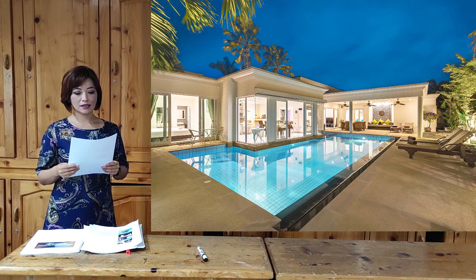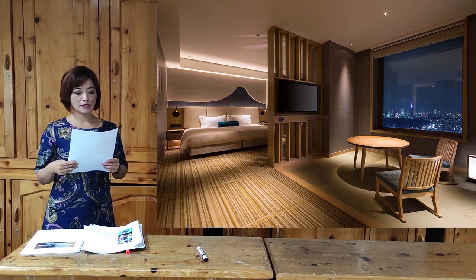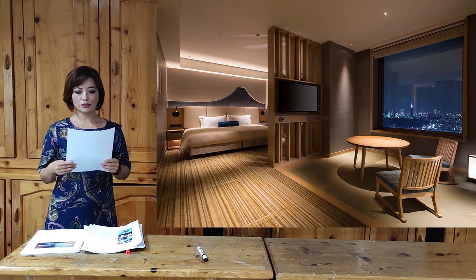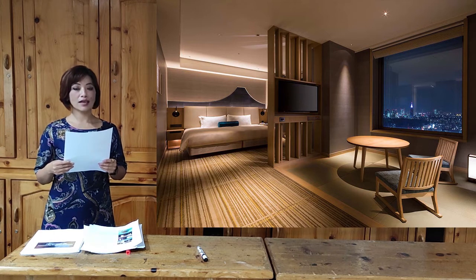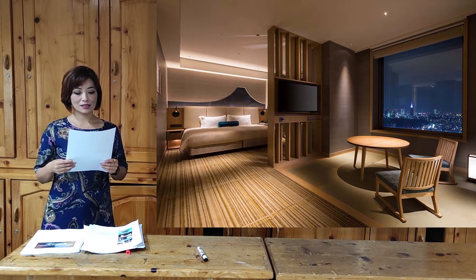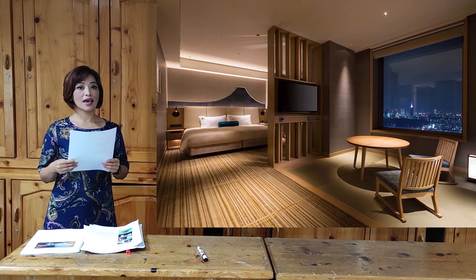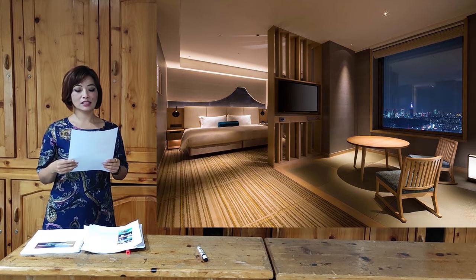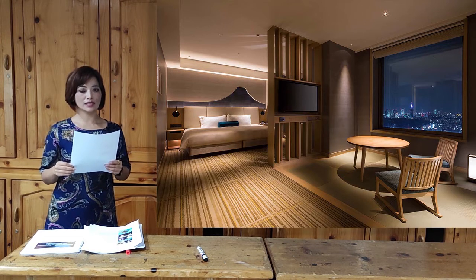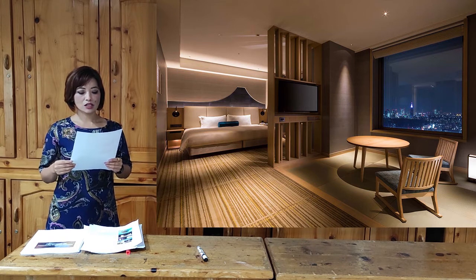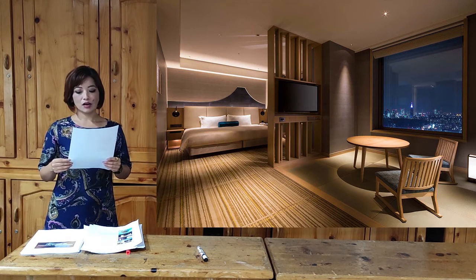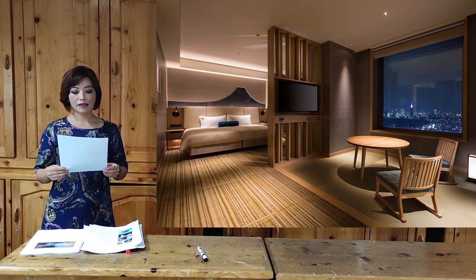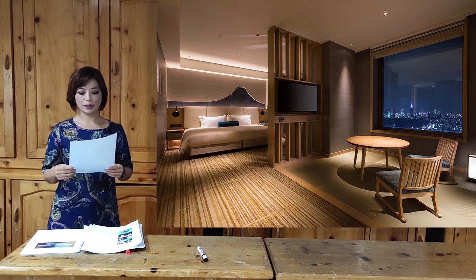The next is the executive floor or the floored room. As you can see in the picture, a room allocated on the executive floor enables convenient access to the executive lounge. Besides, some hotels also provide female executive floors with rooms assigned to female guests only due to safety and security reasons. So, the room size or area of executive floor rooms is generally between 32 square meters to 50 square meters.